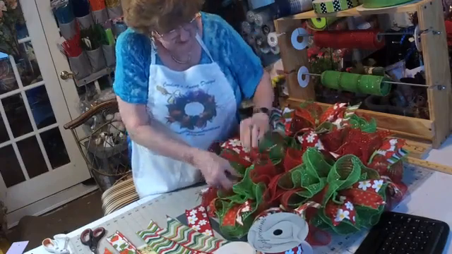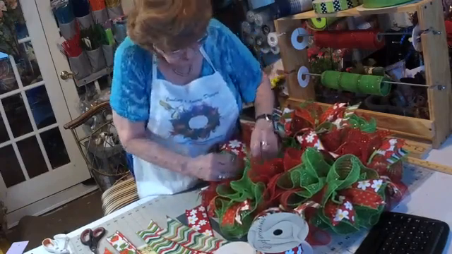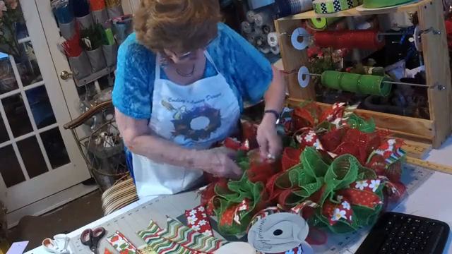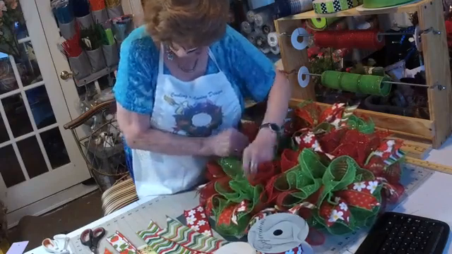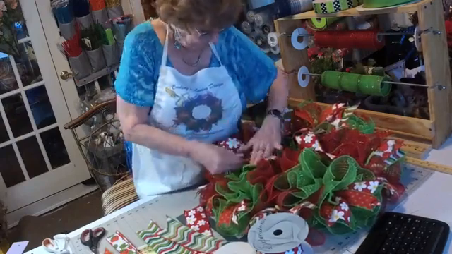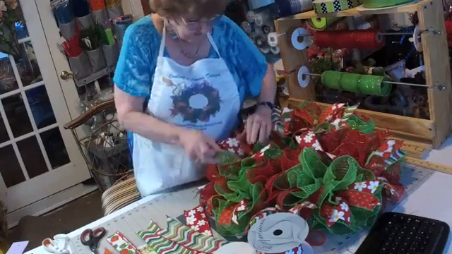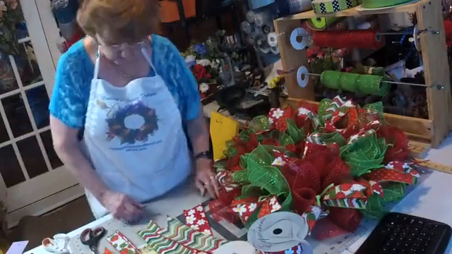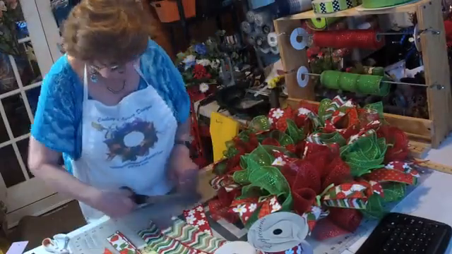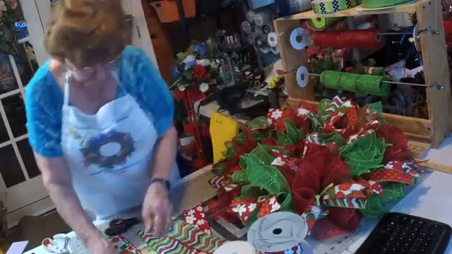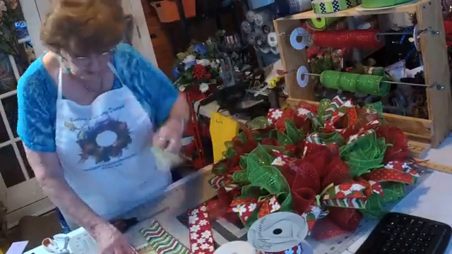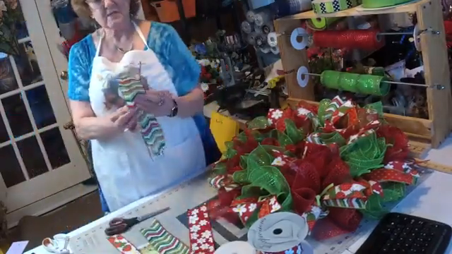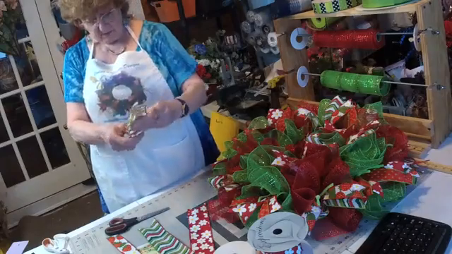And then I had somebody else who was wanting me to make her a small breast cancer wreath. So I ordered some small frames, and so I need to make that for her. Where am I? Where am I? I'm getting lost. I sound like Sue.